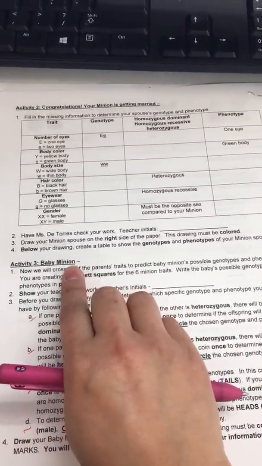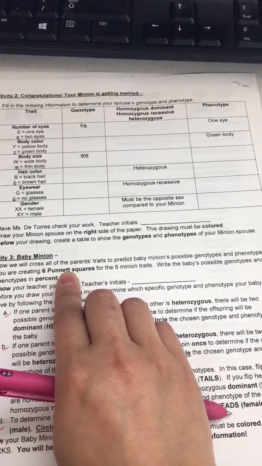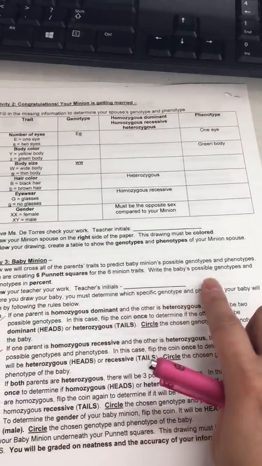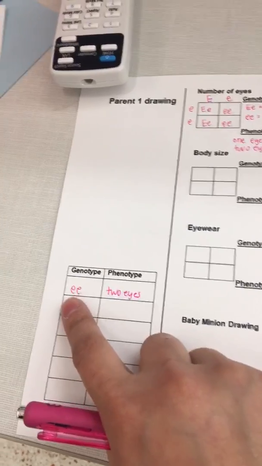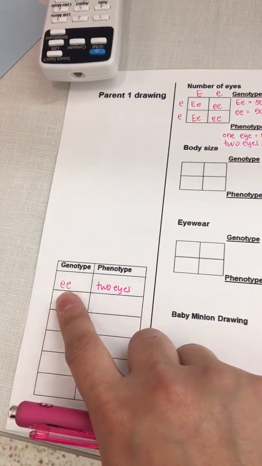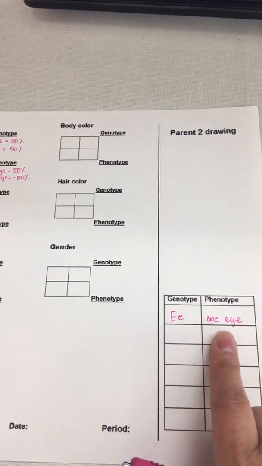So the last activity is for your baby minion. You're going to take a look at mom and dad's information. You're going to create the 6 Punnett squares to figure out what the baby's possible genotypes and phenotypes are in percent. So in this case, let's say, just as an example, my one parent is homozygous recessive for 2 eyes, and my second parent is heterozygous for 1 eye.